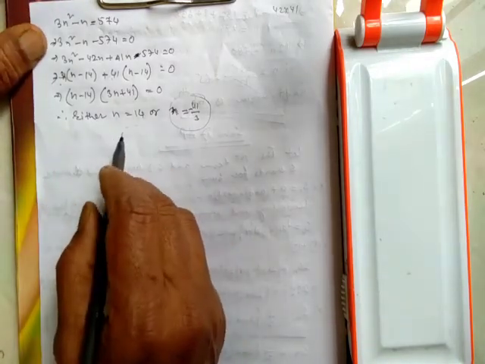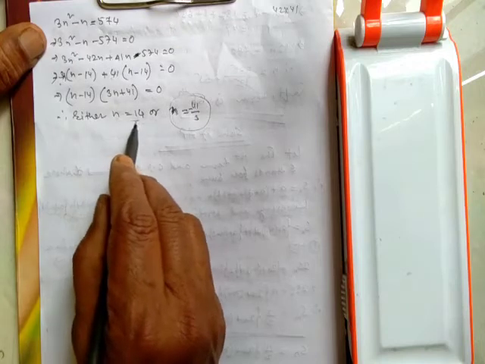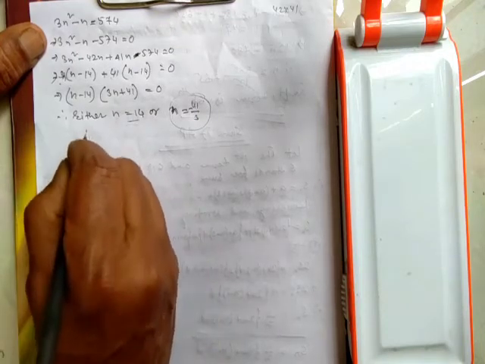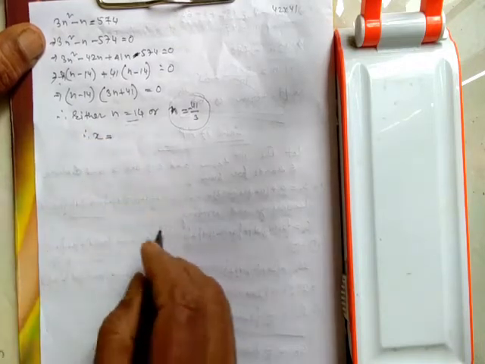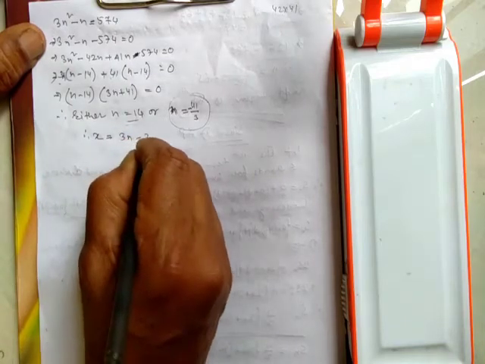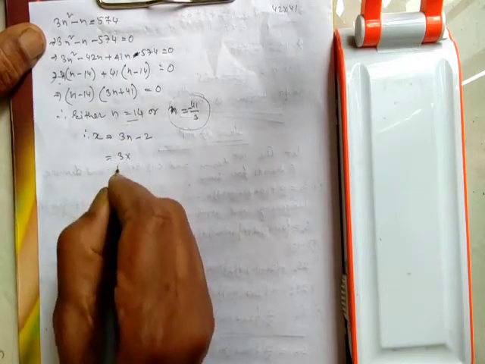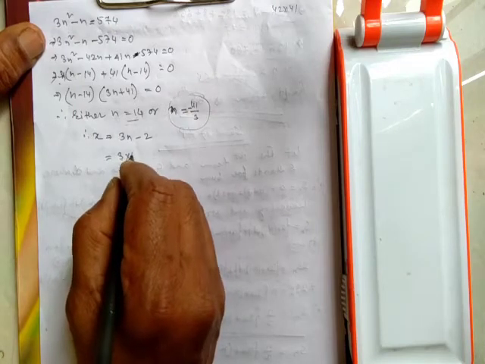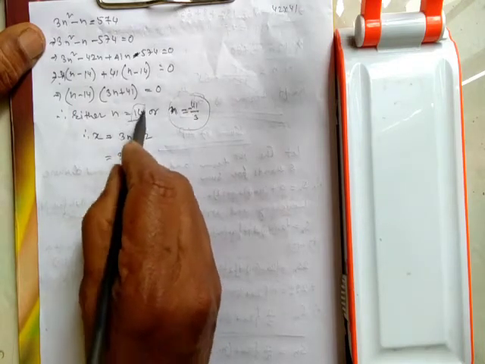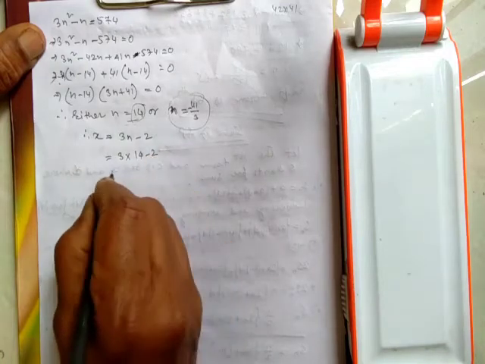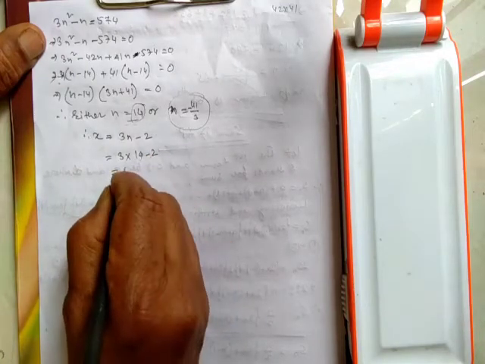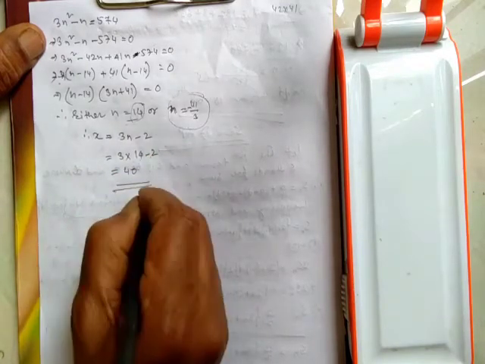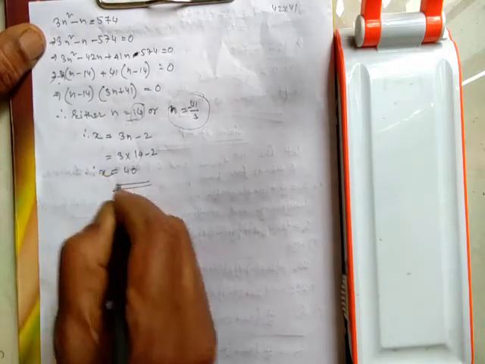Therefore, the positive value of n is equal to 14. Therefore, x is equal to, at the very beginning we got 3n minus 2. 3 into n, n is equal to 14. I will take this value and minus 2. 14 times 3 is 42. 42 minus 2 is 40. Therefore x is equal to 40.